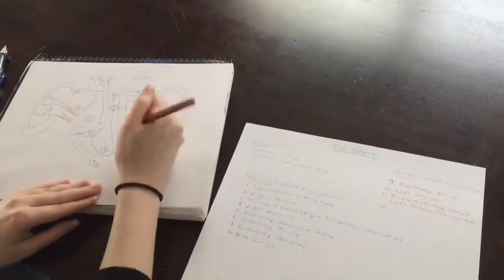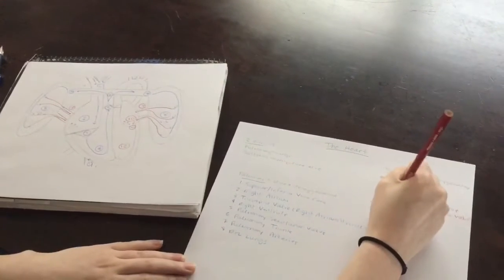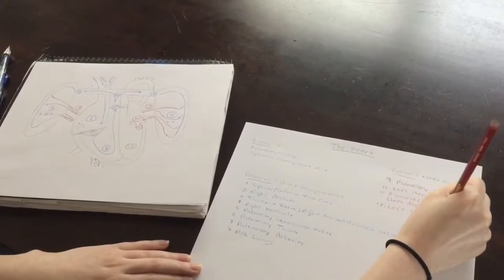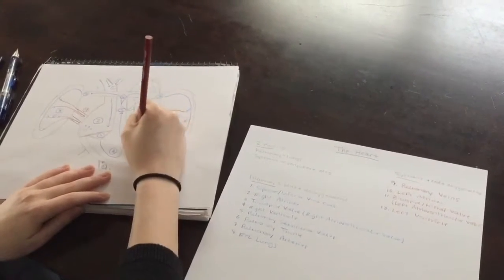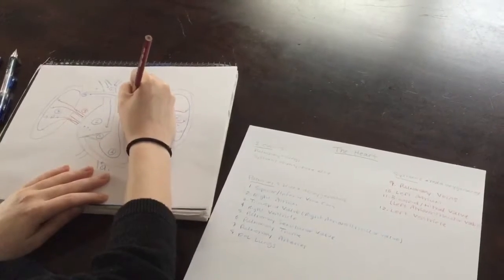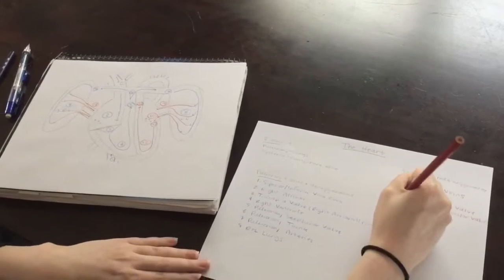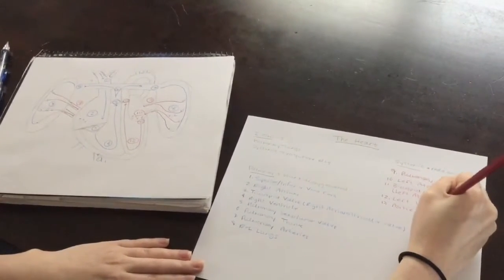Then it travels to number 12, which is right here, which is the left ventricle. And the blood, like in the right ventricle, comes from the valve and swoops around up into another valve, which is number 13, which is the aortic semilunar valve.